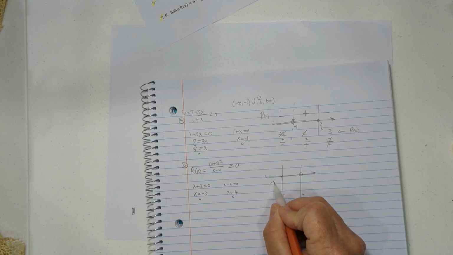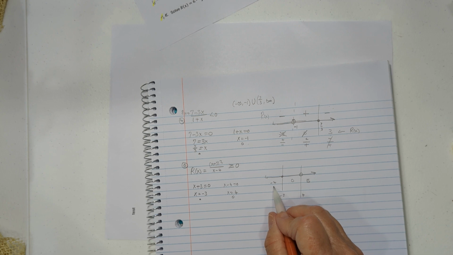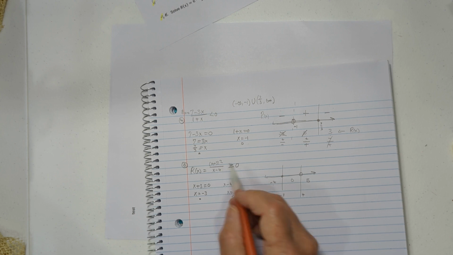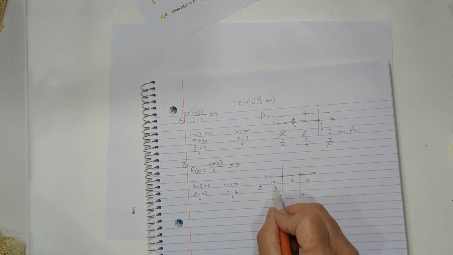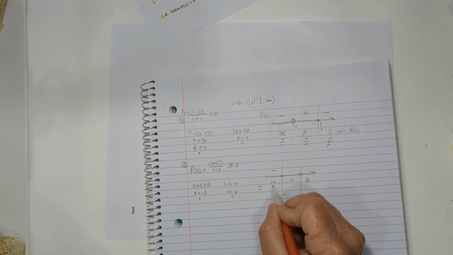I choose some test values, maybe negative 4, 0, and 5. I'm going to plug these into the function itself. If I put negative 4 in here, it's getting squared. That's going to be a positive in the numerator. Negative 4 minus 4 is a negative. Positive over negative is a negative right there.